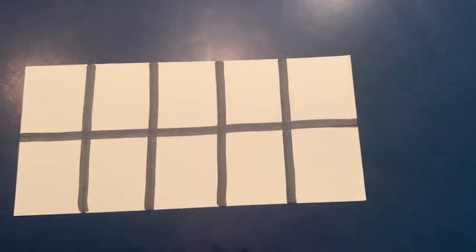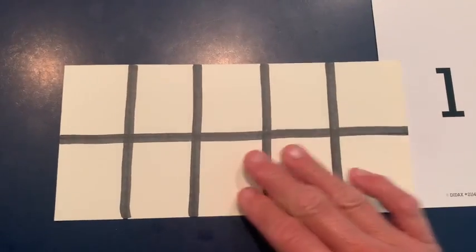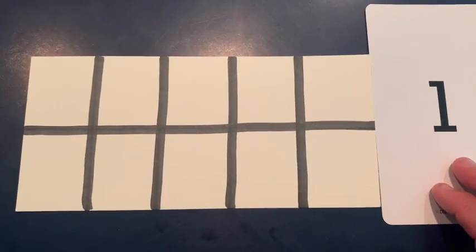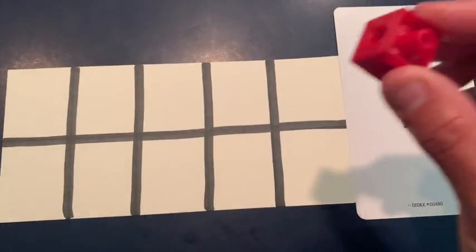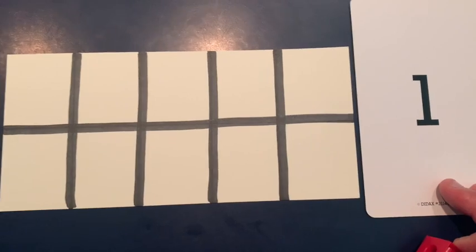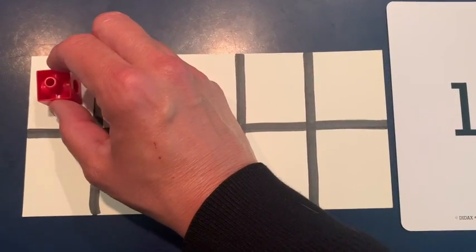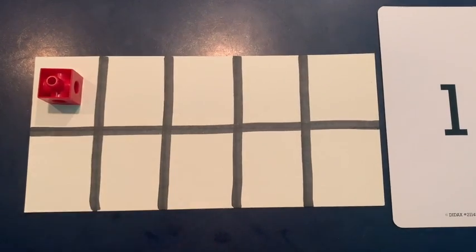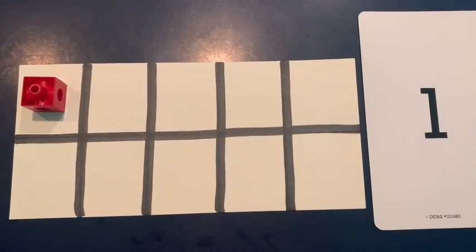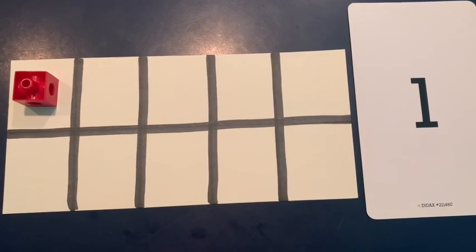So if I want to count the number 1, this is what it looks like. I take one counter. It can be anything that you have at your house or that you have at school, and you're going to go right here in that first block, that first square, and put your counter there. So that's 1.